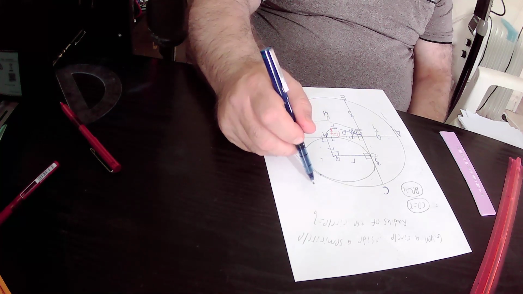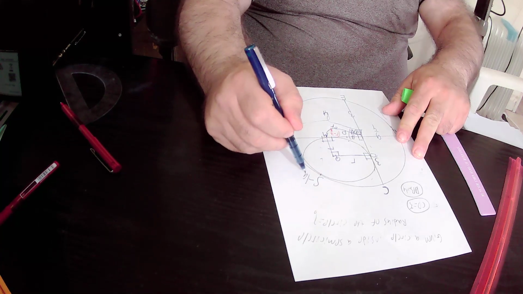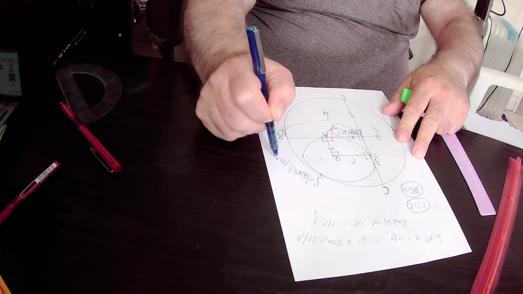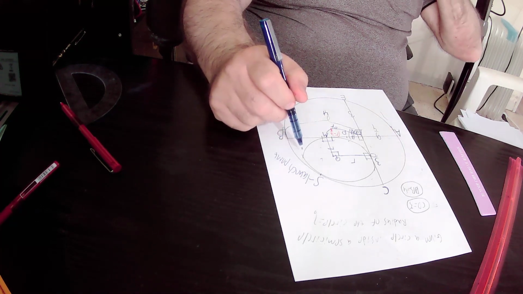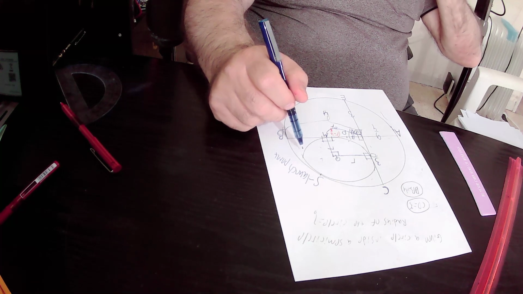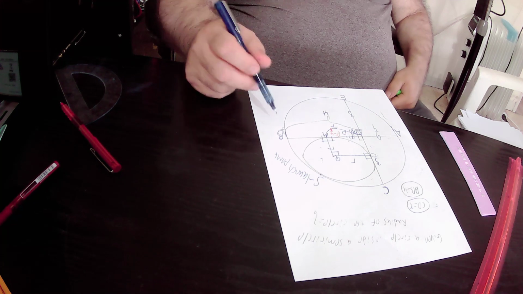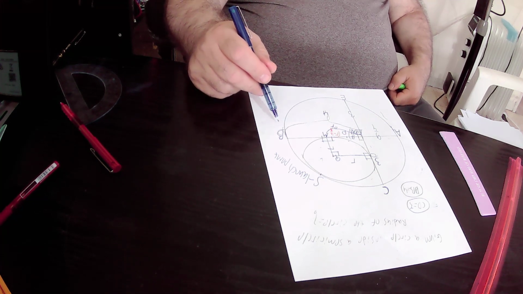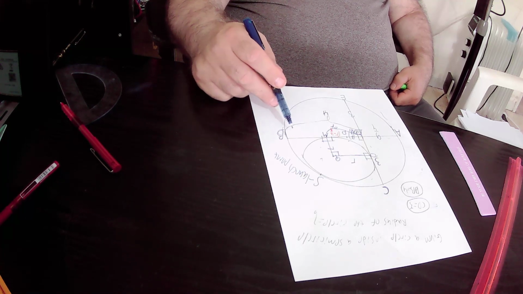We define this point as point S. So point S is the launch point of the two circles. Why? Because in this point S they are touching each other, they are tangent to each other. So point S is the launch point, the touching point or point of tendency of those two circles, this big circle with the small circle.